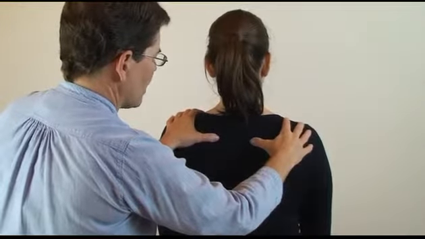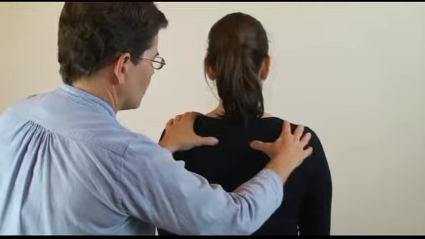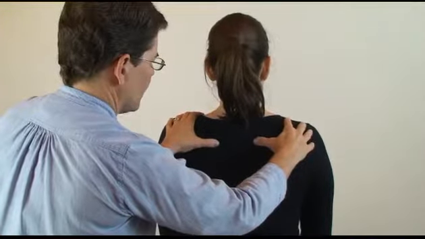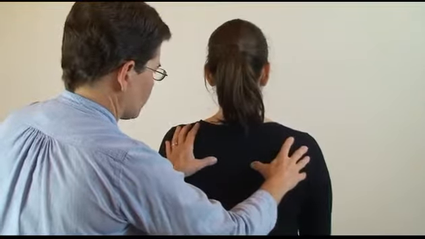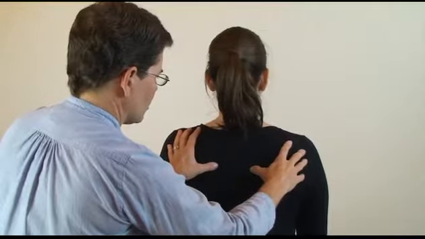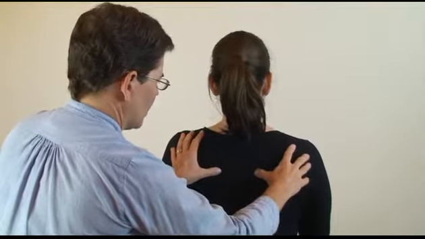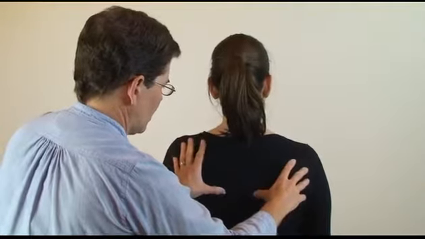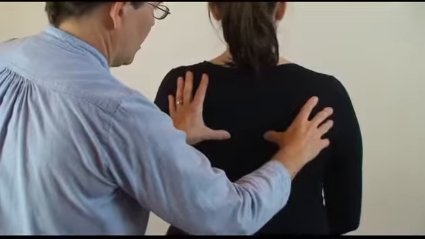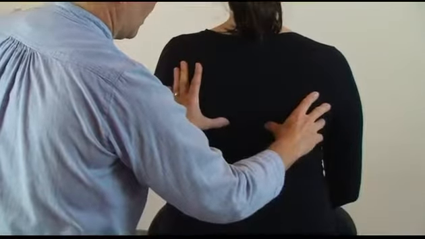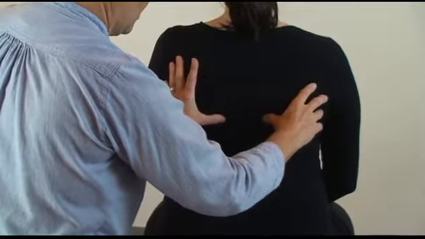You notice my right thumb moved. Do that again for us, DJ. The right thumb is moving up and down. The left is not moving at all. If I go to the next rib angle, breathe again for us, DJ. Again, right is moving, left is not. And one more time. Breathe in and out. And that one's not moving either. And again, breathe in, breathe out.